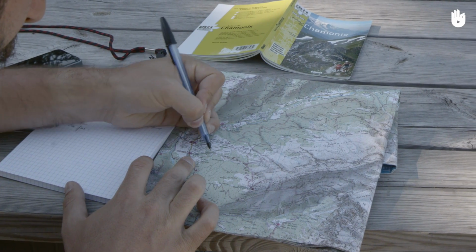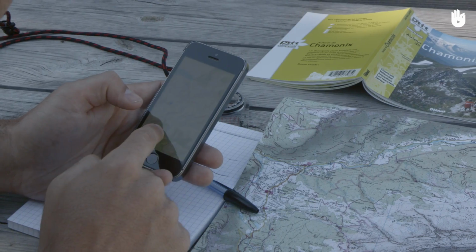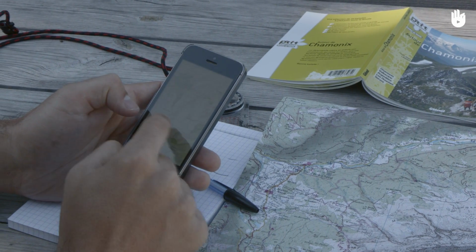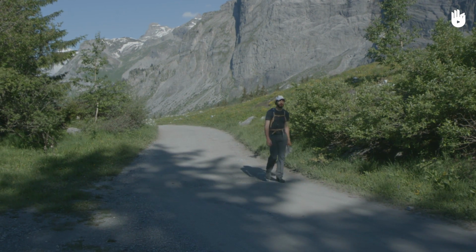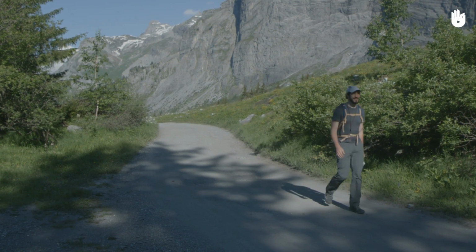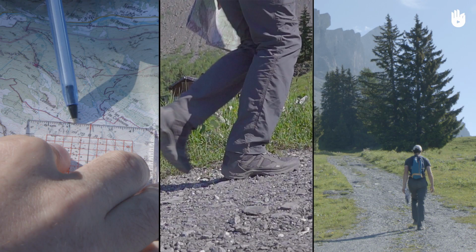In this video, you're going to learn how to assess the level of difficulty for a hike. Calculating the difficulty of an itinerary properly will allow you to choose a hike suited to your experience and fitness level. The difficulty of a hike depends on three main criteria: the distance to be covered, the changes in height, and the type of land to cross.